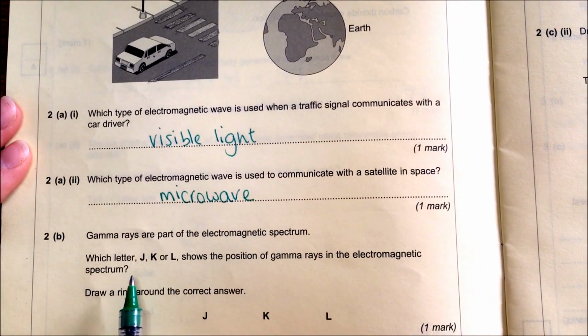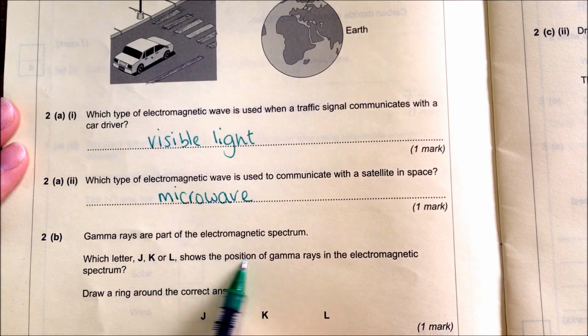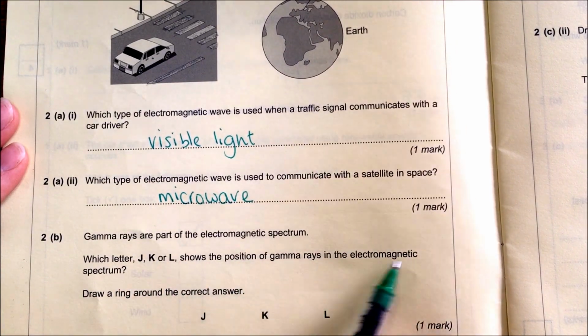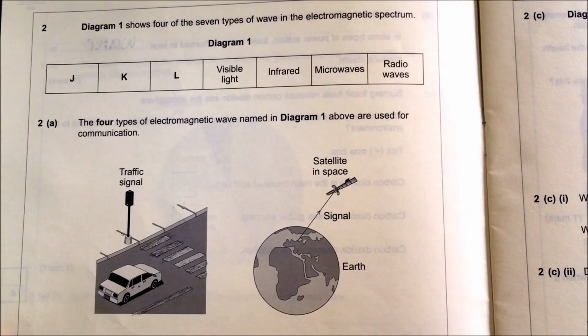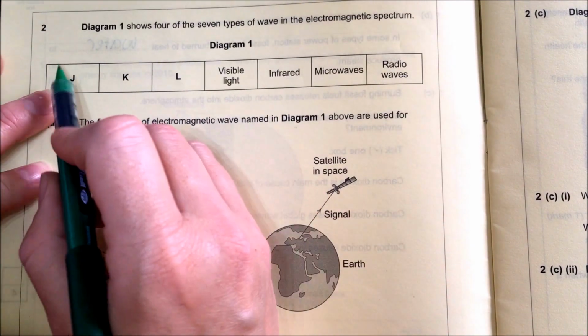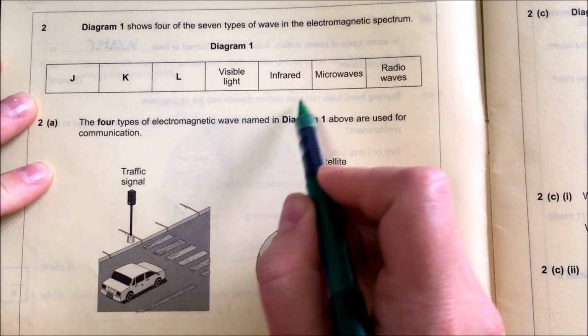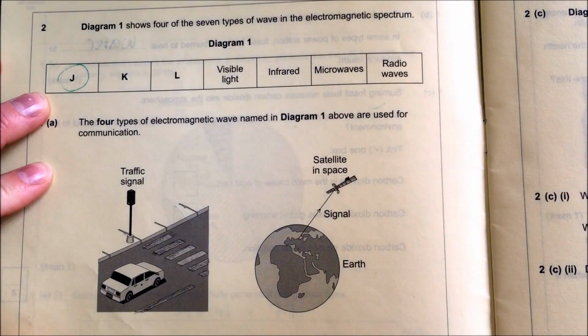Gamma rays are part of the electromagnetic spectrum. Which letter, J, K or L, shows the position of gamma rays in the electromagnetic spectrum? Draw a ring around the correct answer. So let's go back up to the spectrum. Well, gamma rays are at the opposite end. So this is really short wavelength getting to really long wavelengths at this end. So J is going to be gamma rays, okay?